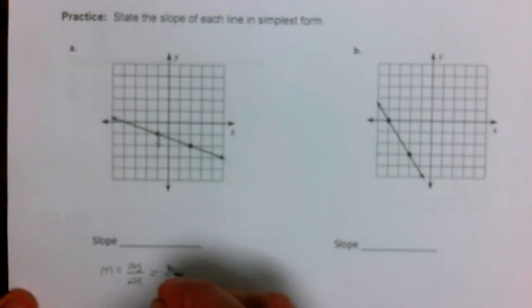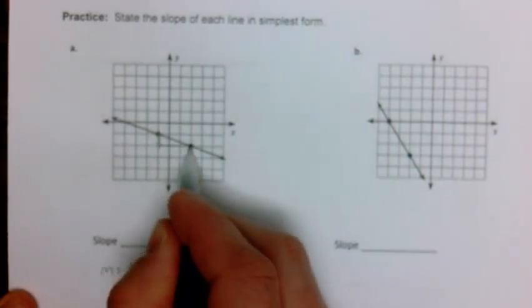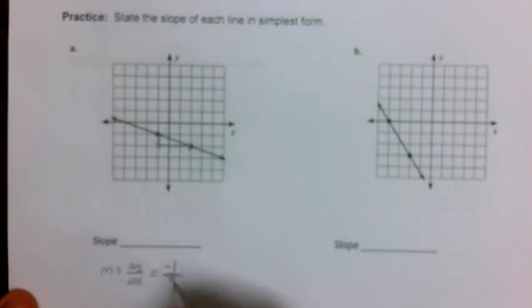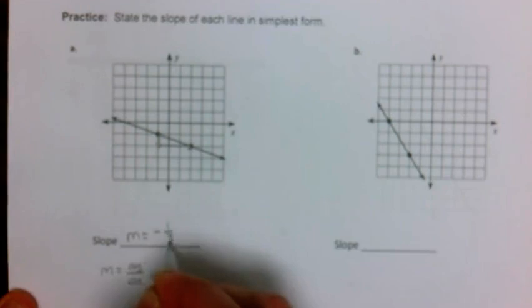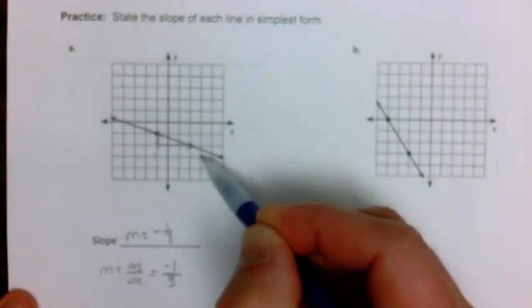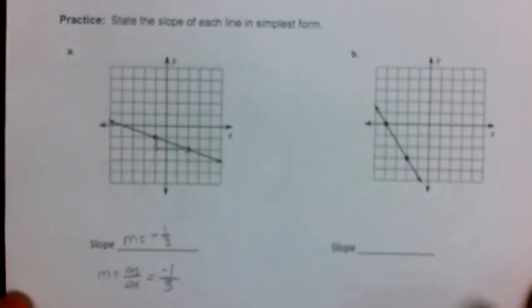Moving down 1 unit is -1. And now I'm going to move horizontally to the right until I make it to the other point. 1, 2, 3 units. The horizontal change is 3. And so my slope here, m, equals -1/3. I would move down 1 to the right 3, down 1 to the right 3, and that would get me from point to point on that line.